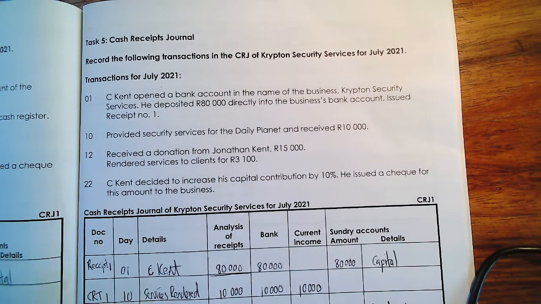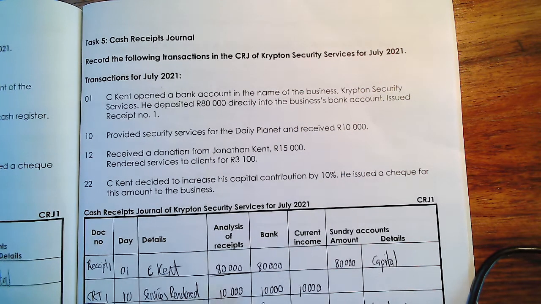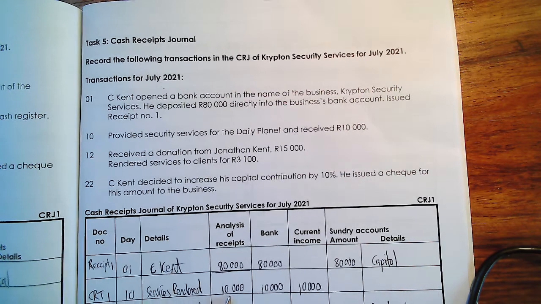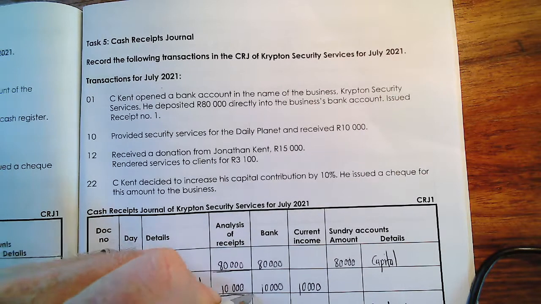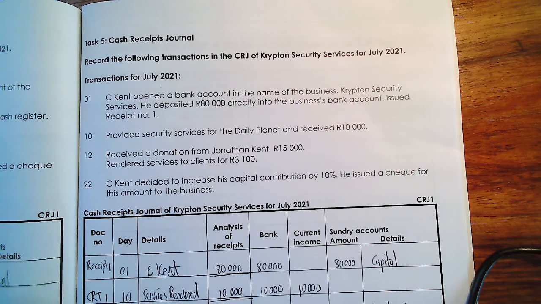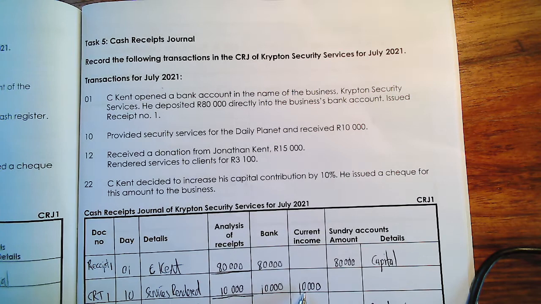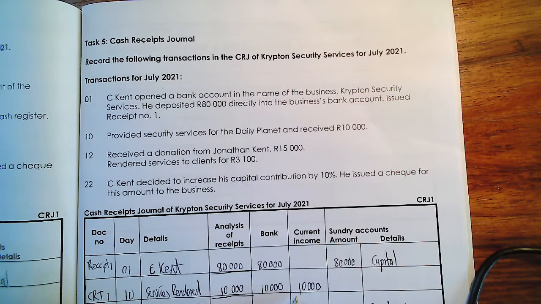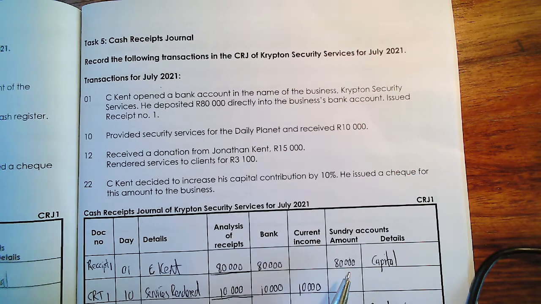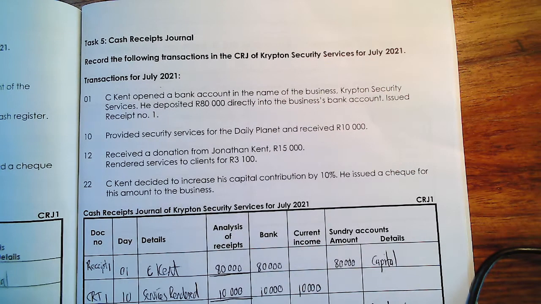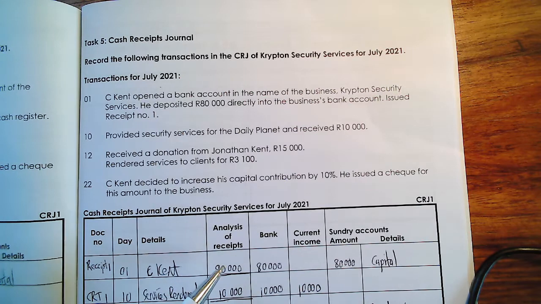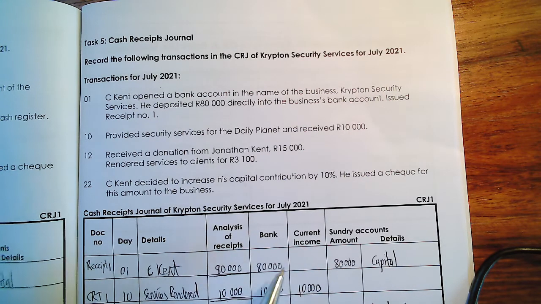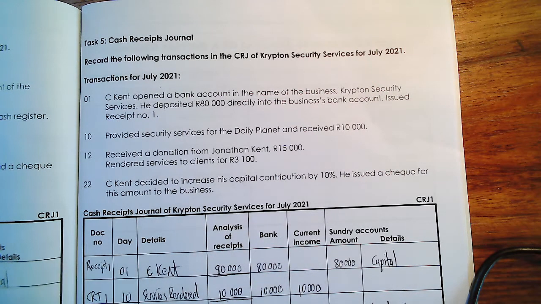You write services rendered 10,000 rand over here, 10,000 rand in the bank account, because there's only one transaction on the day. So directly into the bank account, you can draw a line underneath there as well. And it is current income, so we put it in the current income column as well. So in the bank column and in the current income column as well. Analysis of receipts, whatever you received, bank column and the other accounts must tie up.